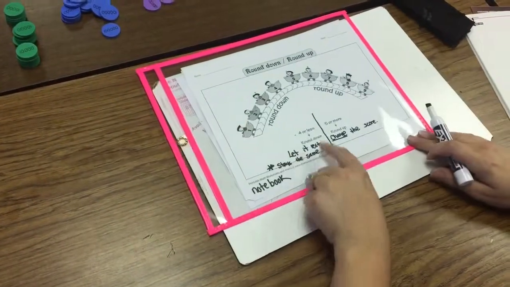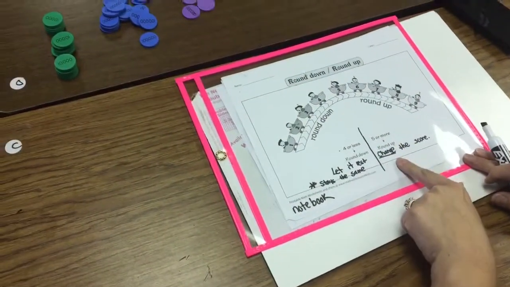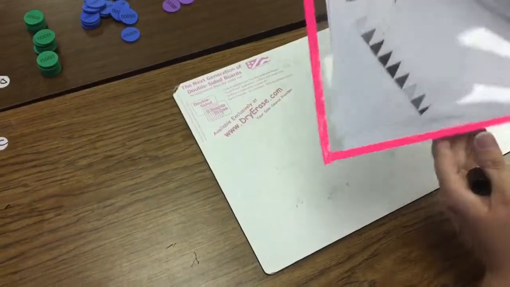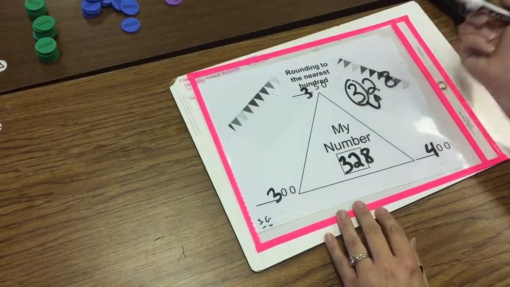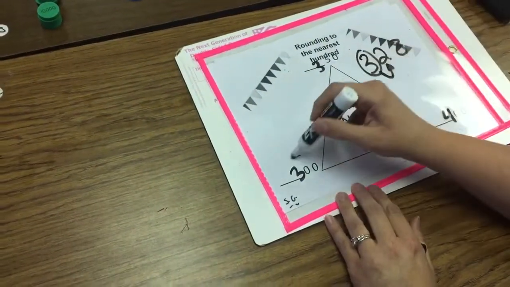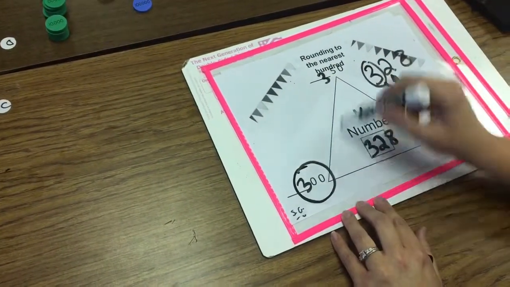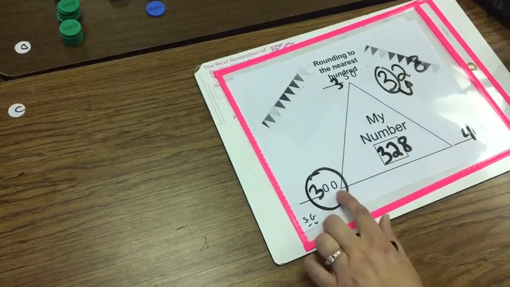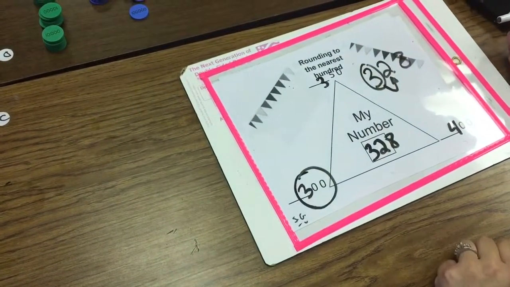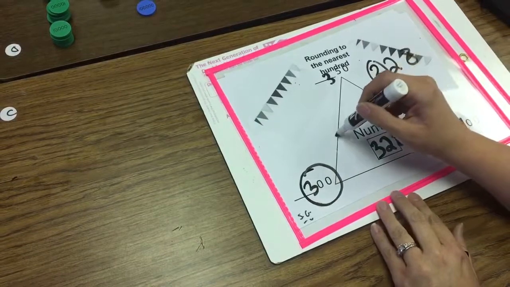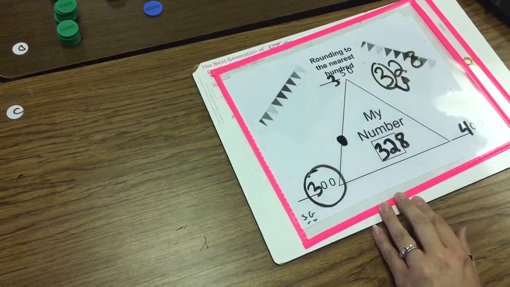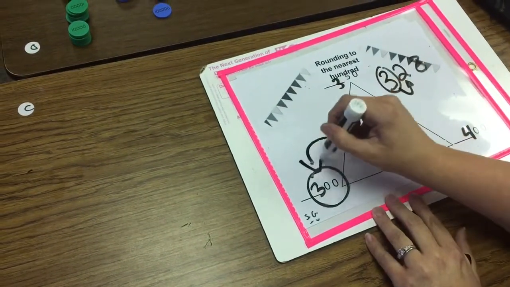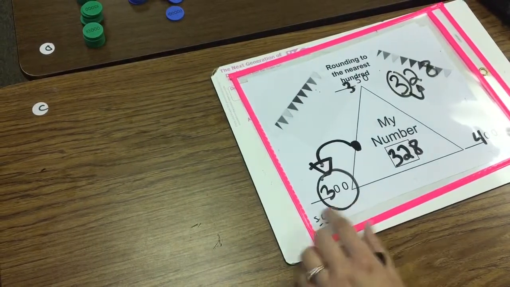So when we look at our graphic that we used, 4 or less, let it rest, 5 or more, change the score. And so this is a 2, that's less than 5, so we're going to round down. And so we can also have them kind of plot it here. Well, if this is 300 and this is 350, where would 328 go? It would go right about there. And so what we do, we can actually show that's going to be closer to 300.